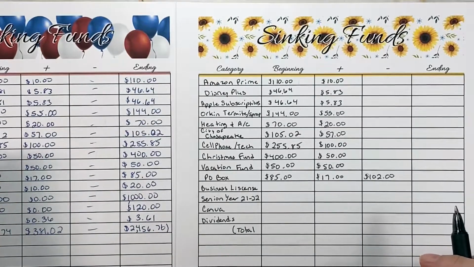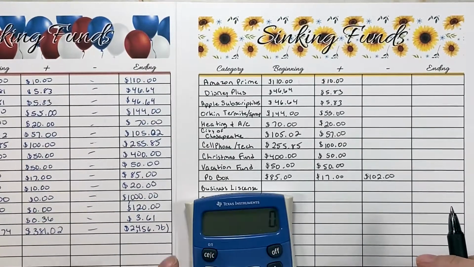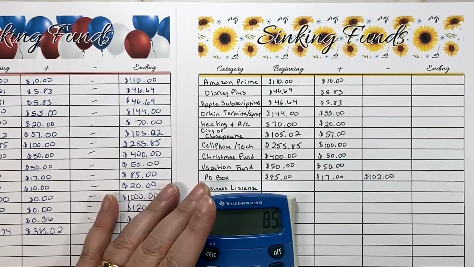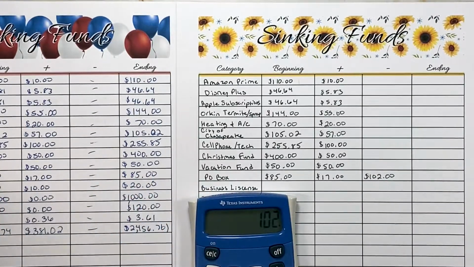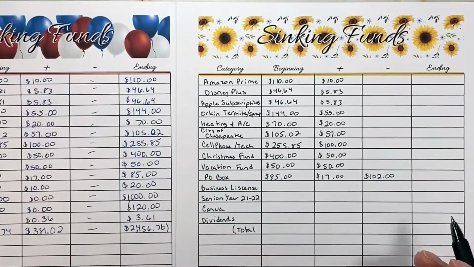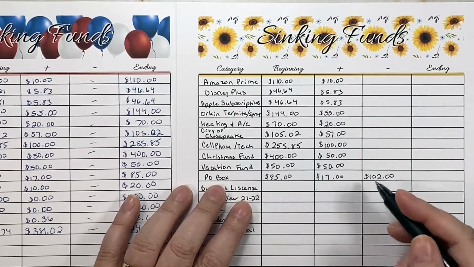And I'm going to take my little calculator here. So 85 plus the 17 is the 102. Okay, so this will actually just zero out. So this is the month I have it fully funded. So when I don't put the money in, it'll just be ending in zero anyway. So I thought I calculated it right. It just didn't look right.